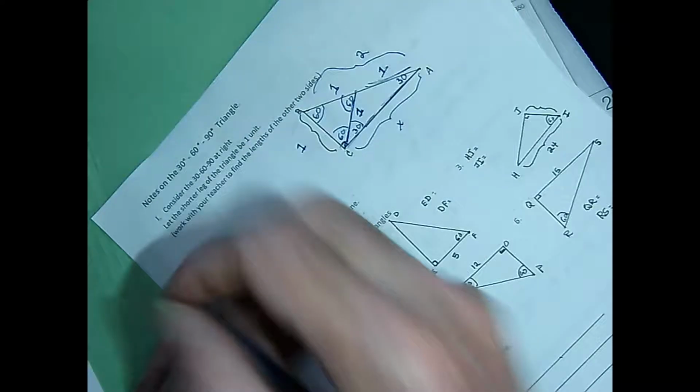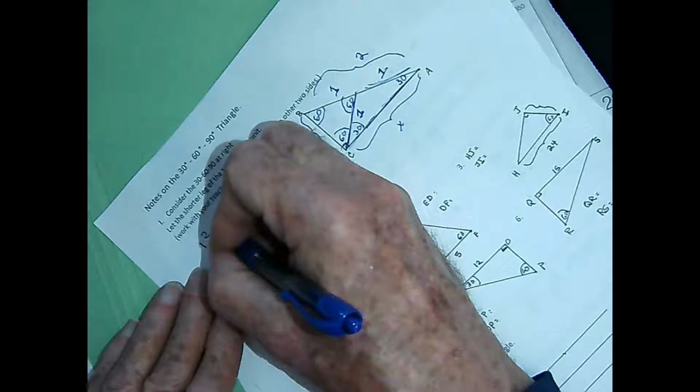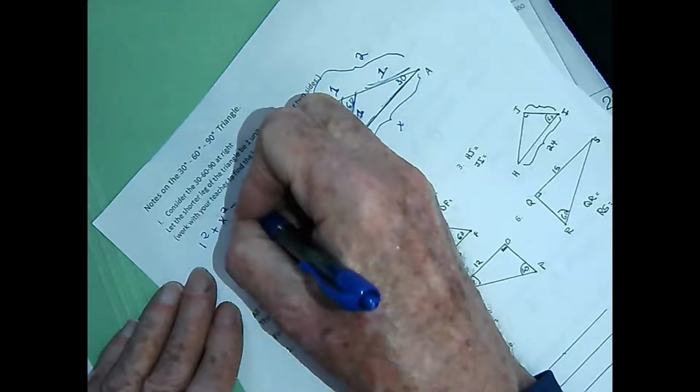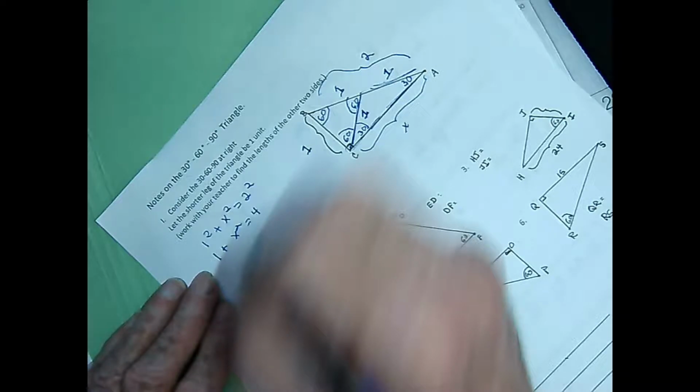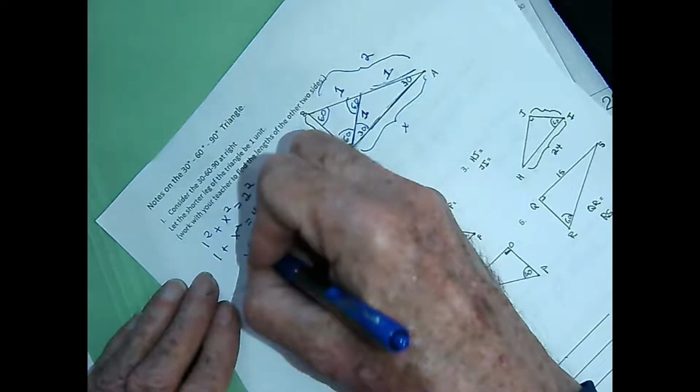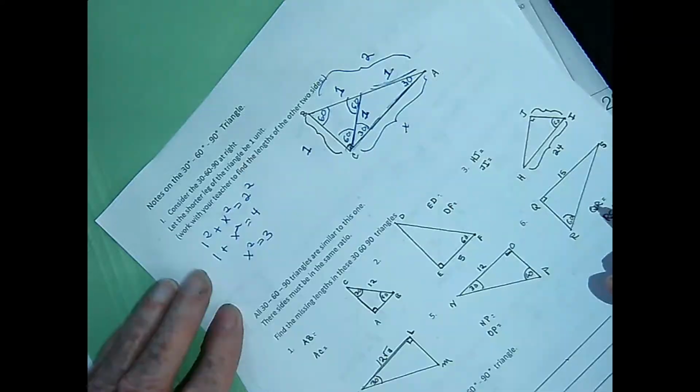That's basically going to be pretty simple numbers with the Pythagorean theorem, but let's see what happens. 1 squared plus x squared equals 2 squared. 1 plus x squared is equal to 4. Subtract 1 from both sides, and x squared is equal to 3. I want to know about x itself, so I'll take the square root of both sides, and x is the square root of 3.